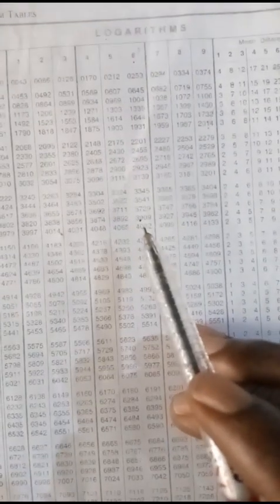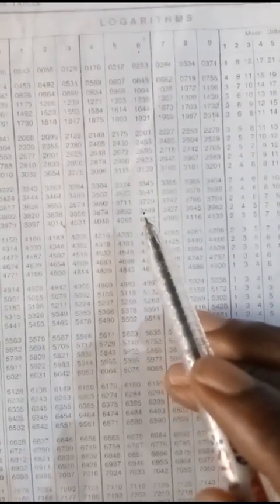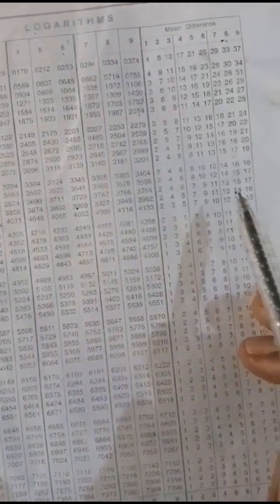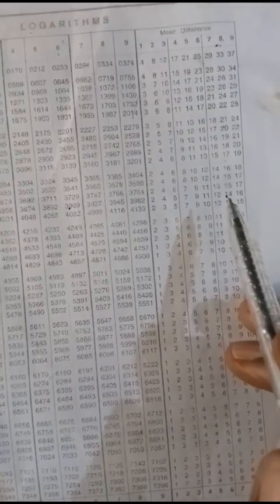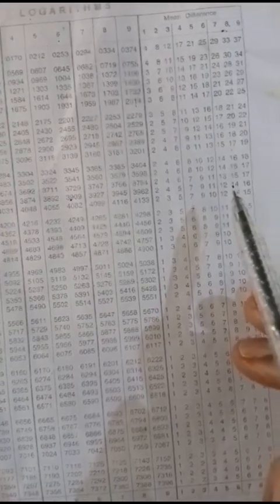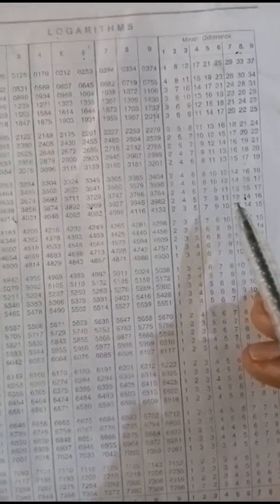I hope you understand it. We said 3909. We write it out. We now say difference 8. 14. You see it now under 8. 14.